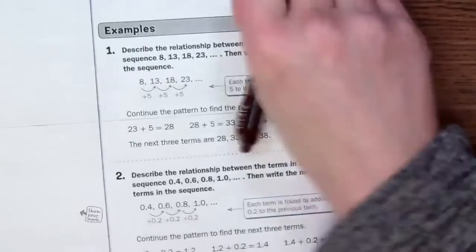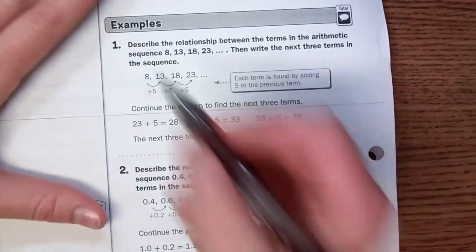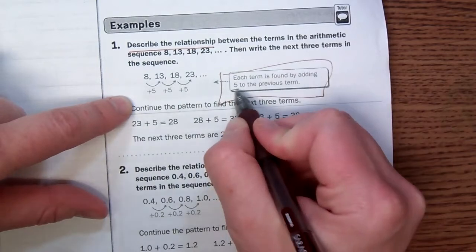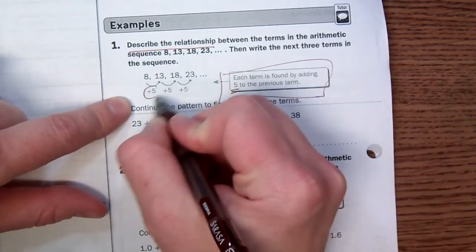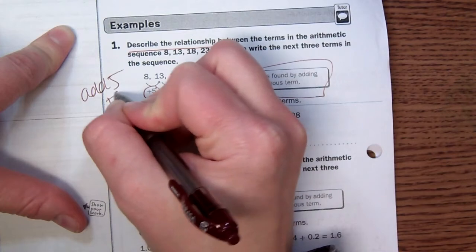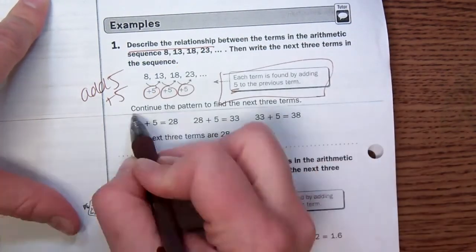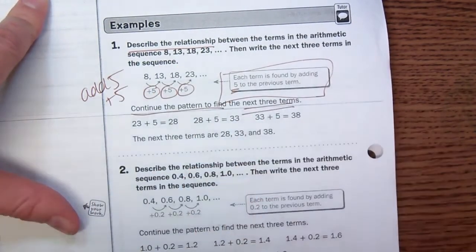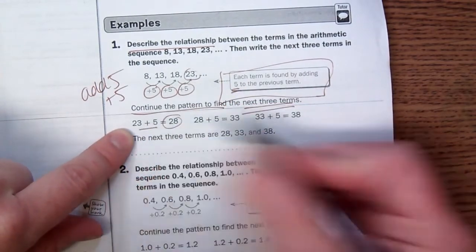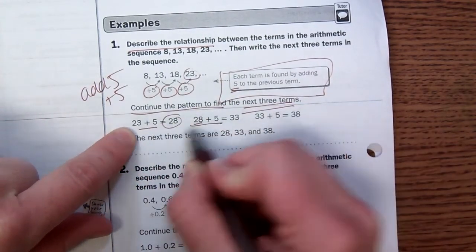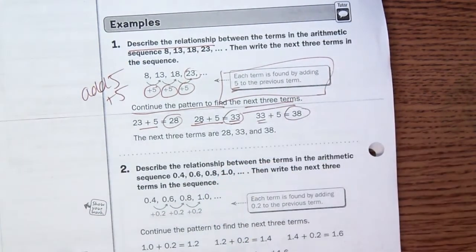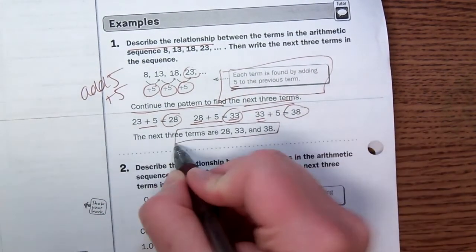So next page, let me show you some examples. This one right here. Describe the relationship. That means what is going on here. Each term is found by adding 5 to the previous term. So writing add 5 is just fine. Add 5 or plus 5 if I ask you to describe a sequence. Continue the pattern to find the next 3 terms. The very next 3, well, you start with where you left off, add 5, that's the next one. Add 5 to 28, not to 23, that's the next one. Add 5 to 33, that's the next one. So your next 3 terms are these 3.